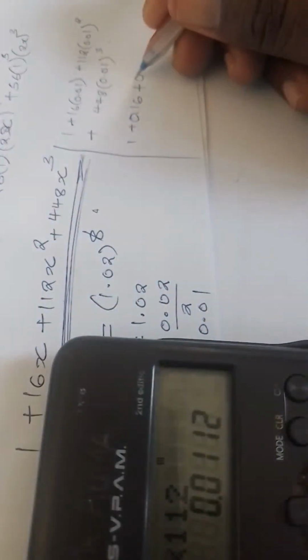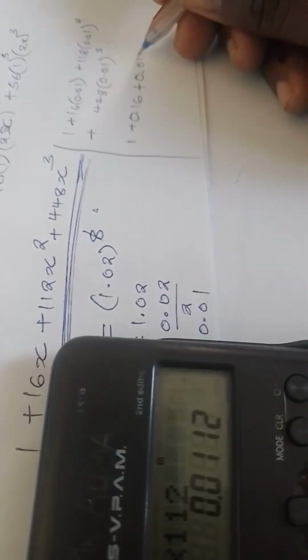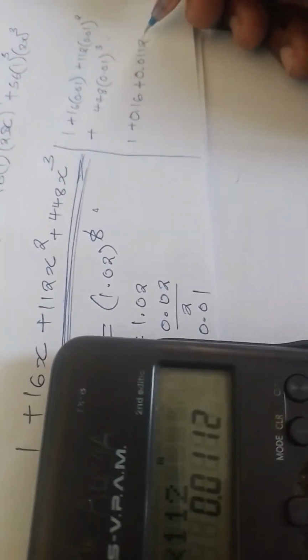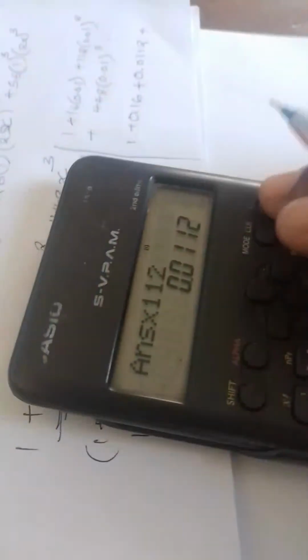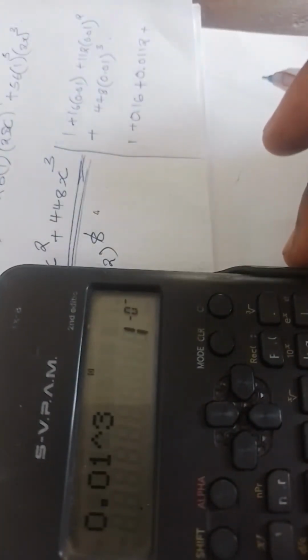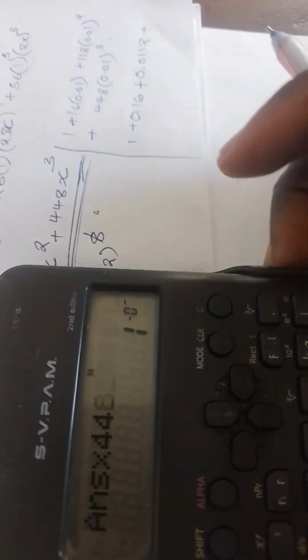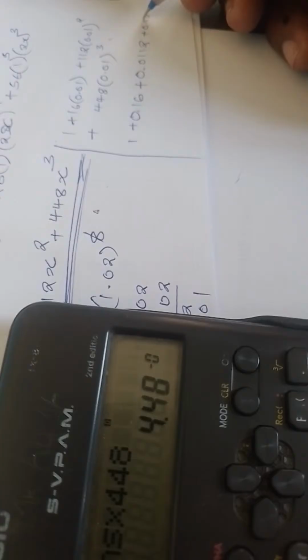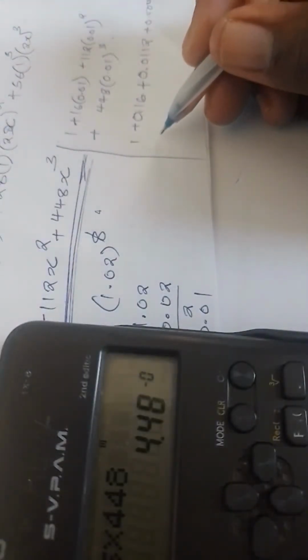So this one will be 0.0112. Then plus, we have 0.01 raised power 3 times 448. So this one will be 0.0048.